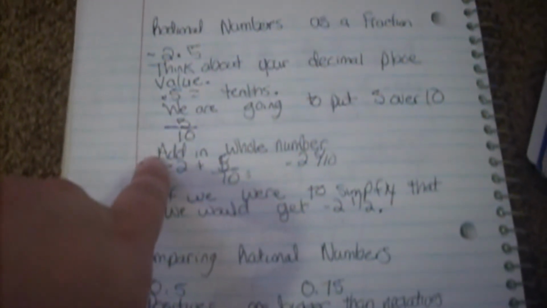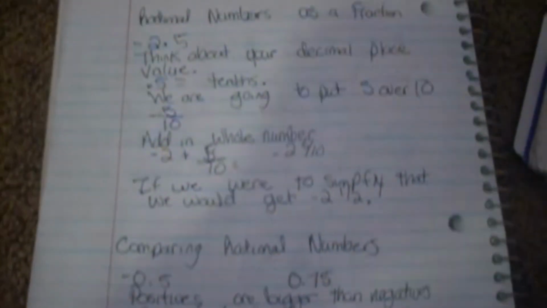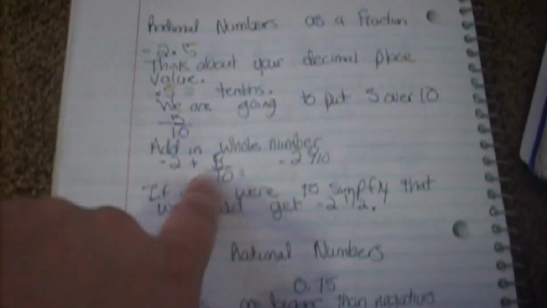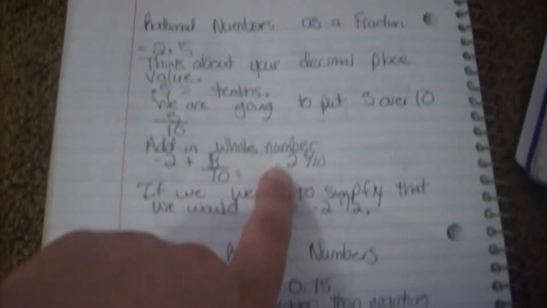So we're going to add our whole number, which was negative 2. If you don't like that negative here, you can drop it out, and we'll just add it back in here in a little bit. So it's 2 plus 5 tenths to get 2 and 5 tenths. Drop our negative back in, so our answer becomes negative 2 and 5 tenths.